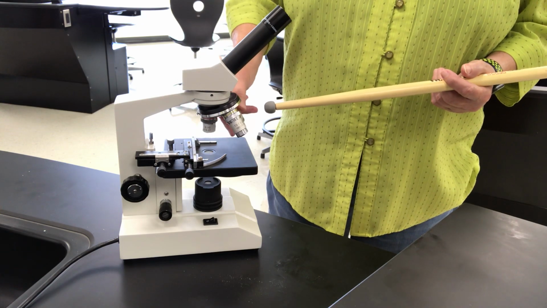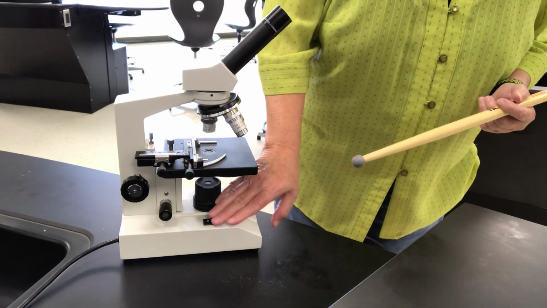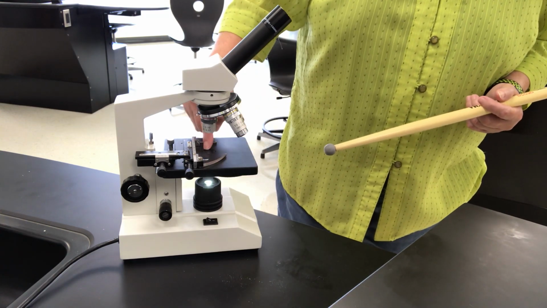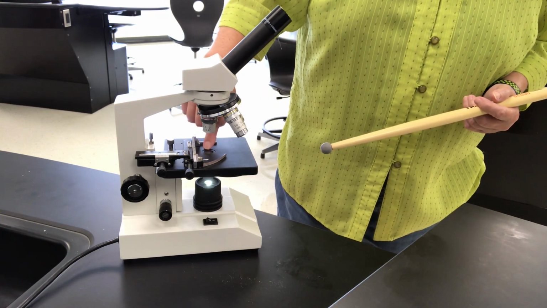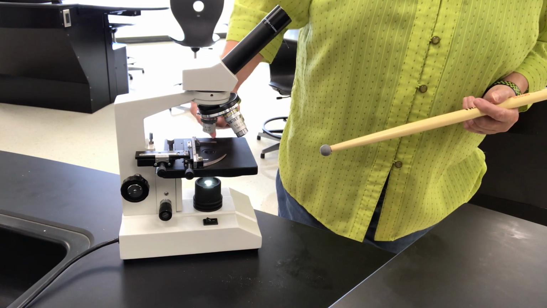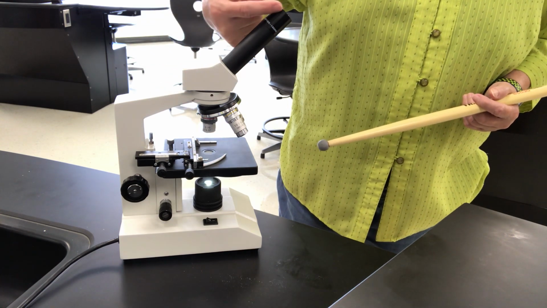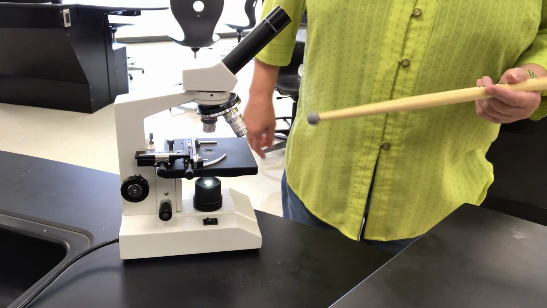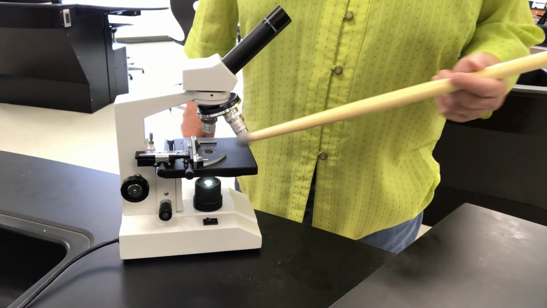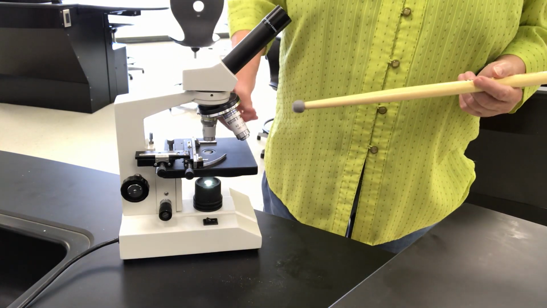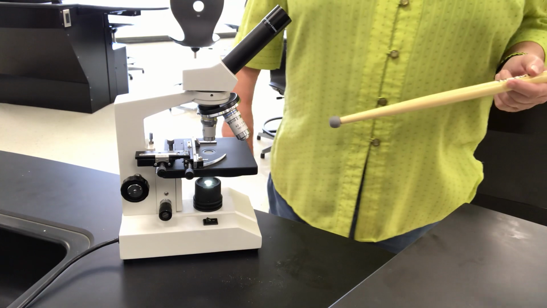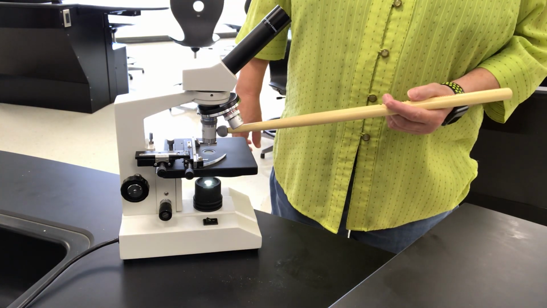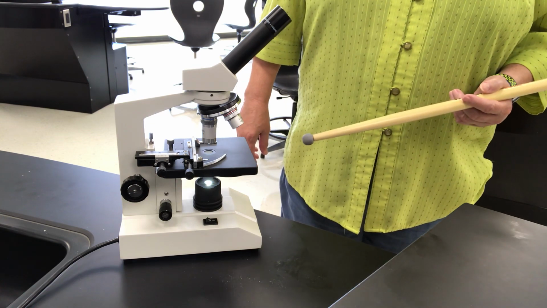The objectives, when they are aligned, I can turn the light on, you can see, the light emits from down here, shoots through some glass objectives right here, through this lens, through a series of mirrors, and back out the eyepiece. So the shorter the lens, the smaller the objective. The very short lens, that's a 4 power. The next one, a little bit longer, that's the 10 power. And then the longest lens, that's the 40 times magnification.